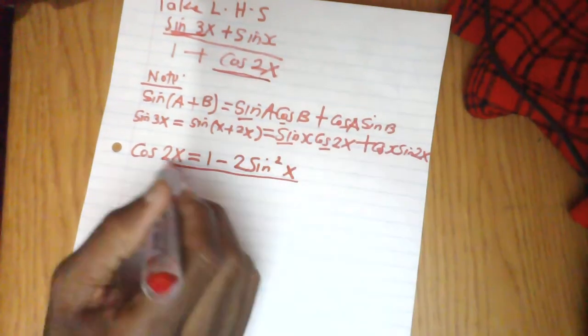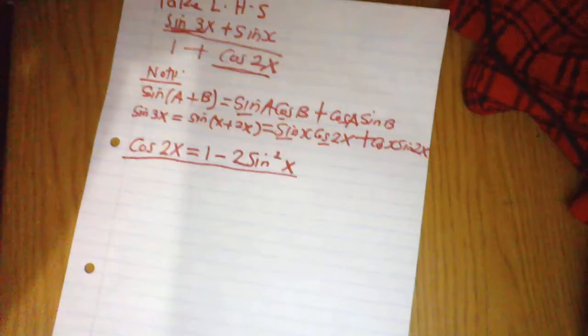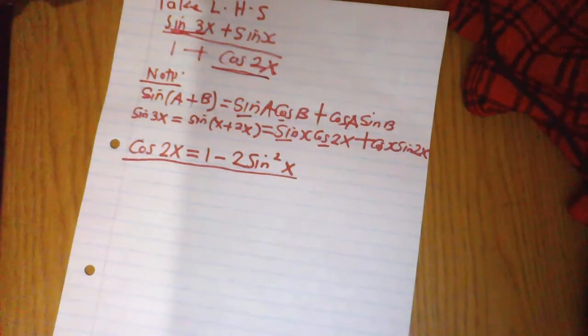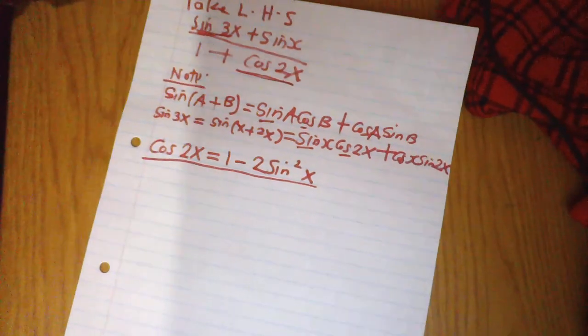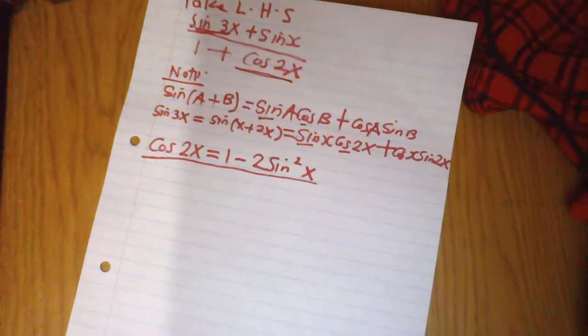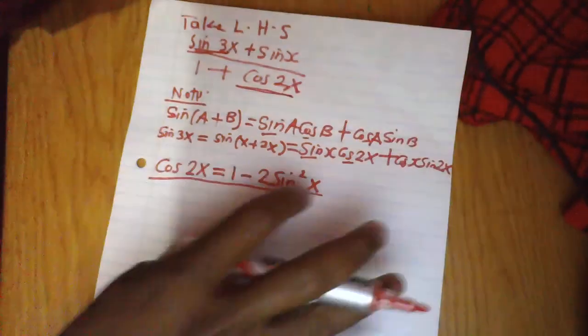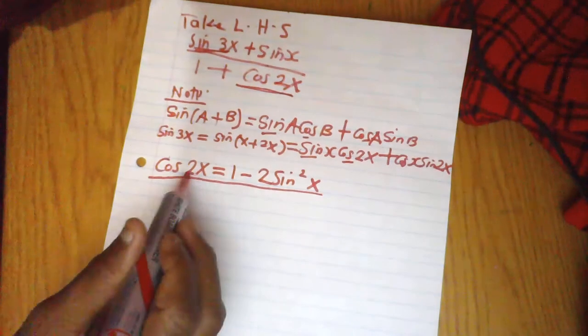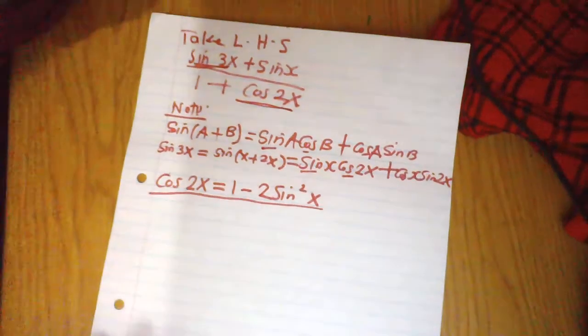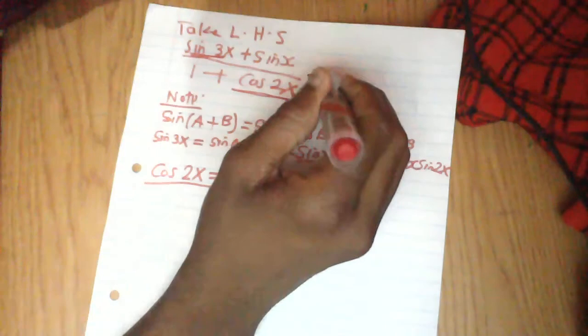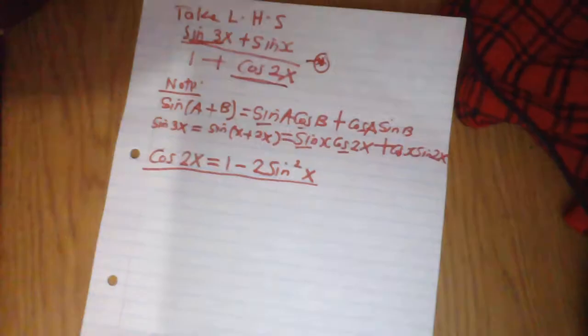Whoever wants this little trigonometric theorem explained, feel free to leave a comment and I can break it down for you, and I have a lot of videos you can go back and watch. Just know cos of double angle 2x equals 1 minus 2 sine squared x. Now we're going to substitute into this equation, and finally we have to get 2 sine x.